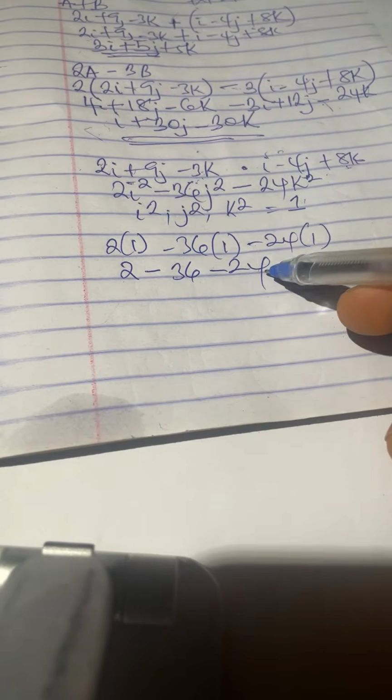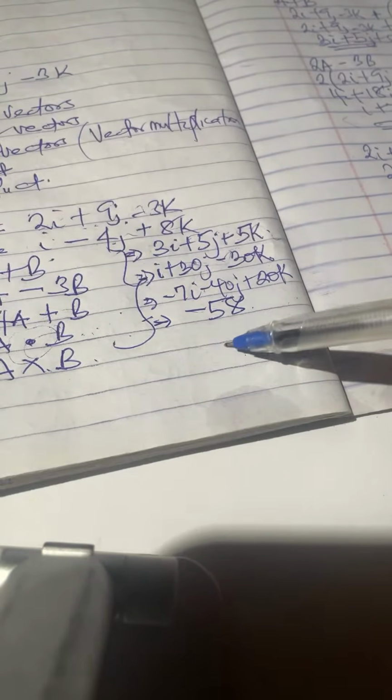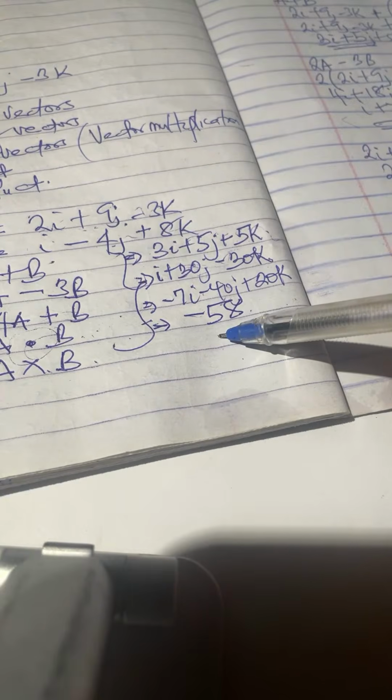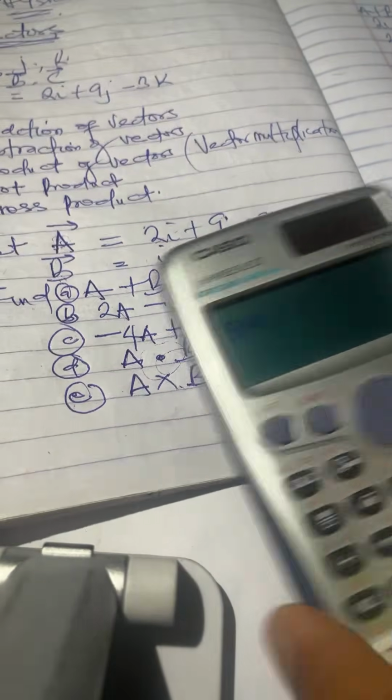Okay, minus 34 minus 24 will give you minus 58. Are you seeing? So this is how to solve it manually, but it did not take us long to get this with our calculator. Are you seeing it? All right. So now let's do the last one, A cross B.